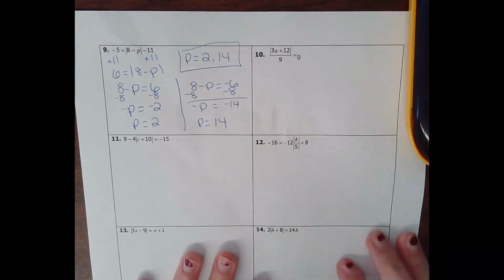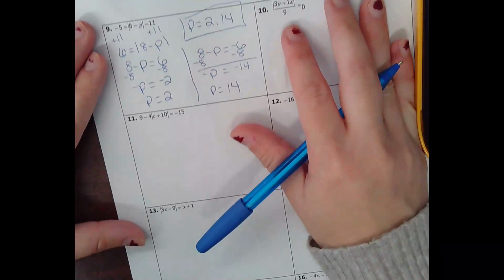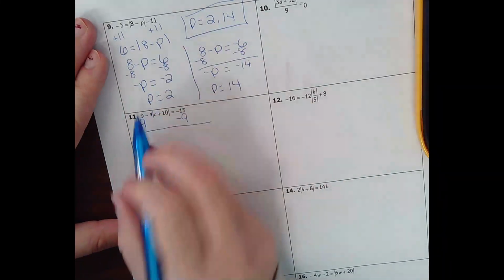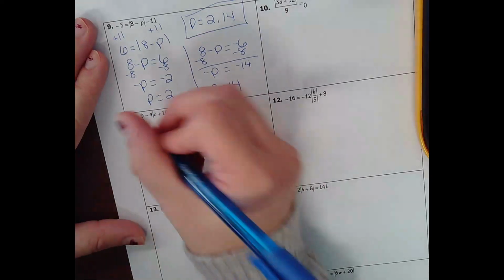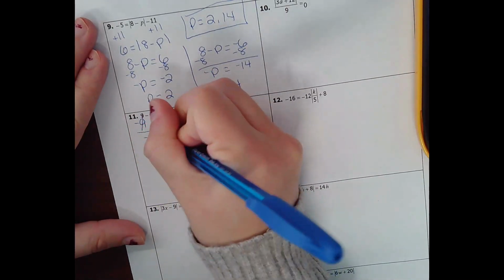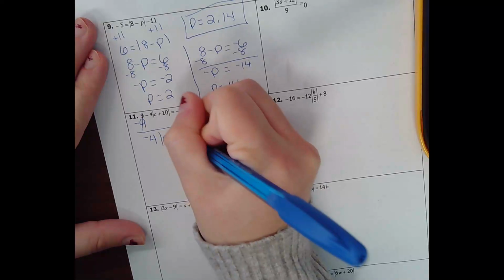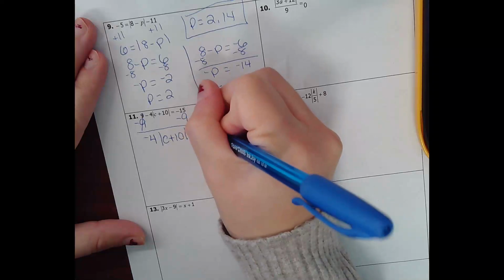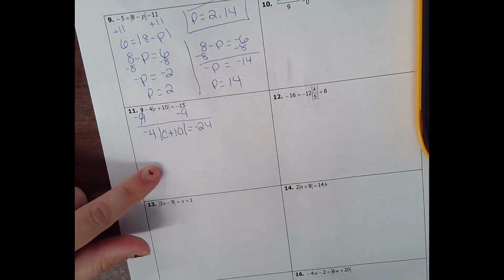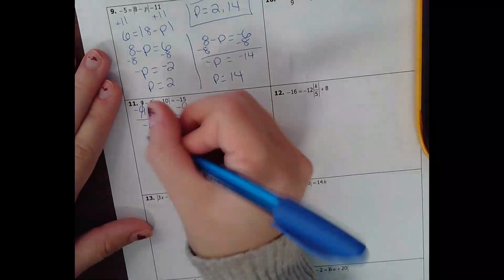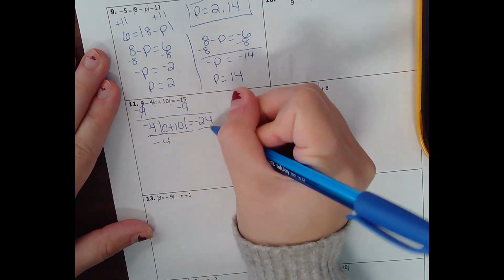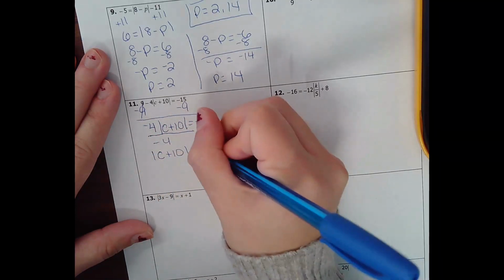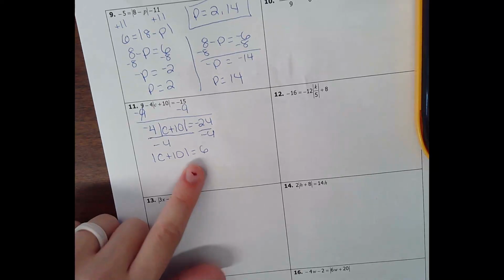Let's jump down to number 11. I'm going to subtract 9 before I do anything, right? So that's gone. I'm left with negative 4 times the absolute value of c plus 10 equals negative 24. Negative 15 minus 9 is negative 24. I still have something outside of my absolute value, so I'm going to divide by negative 4. So then I get the absolute value of c plus 10 equals positive 6, which, thank goodness for that.